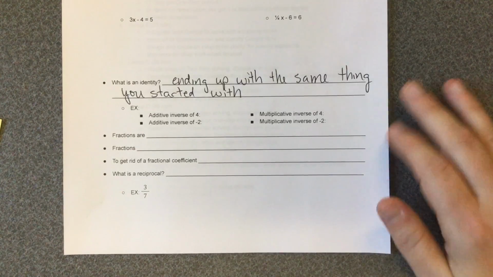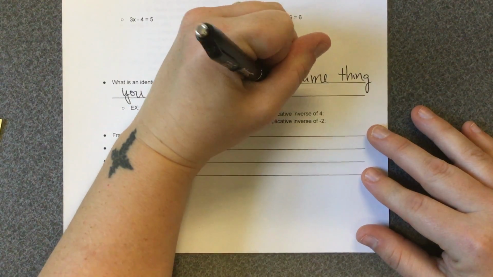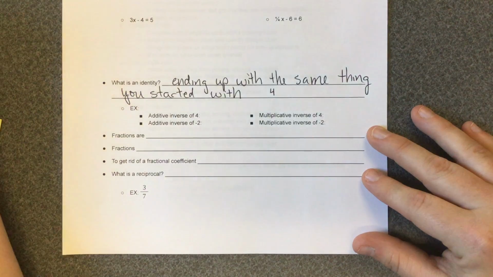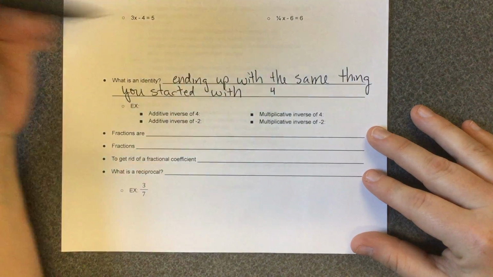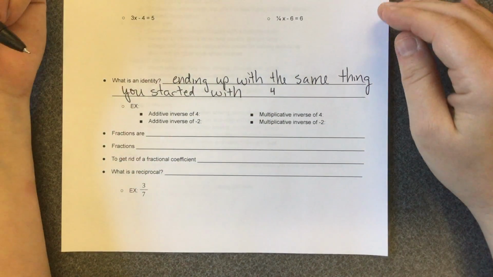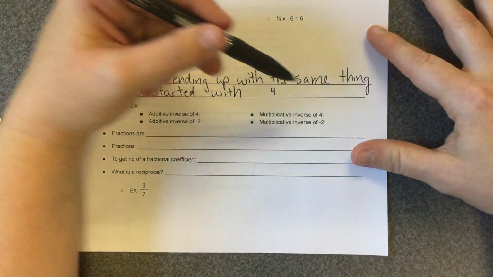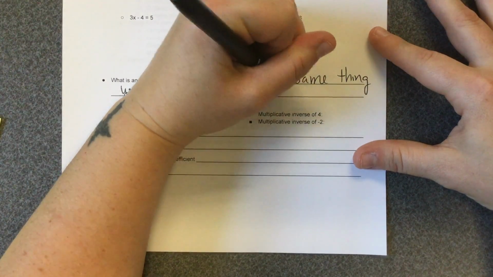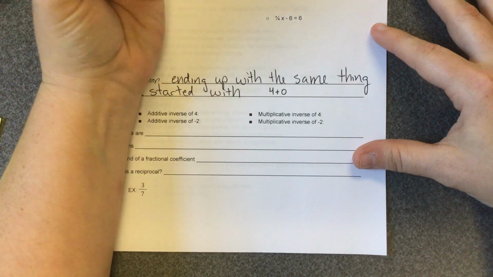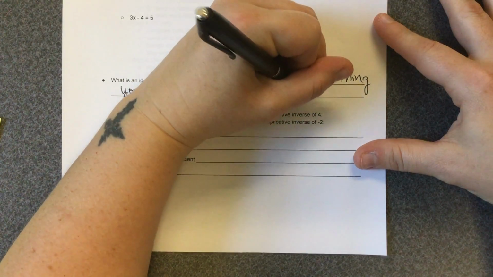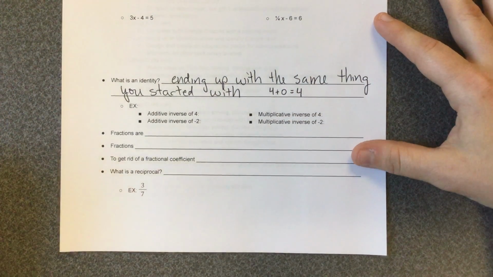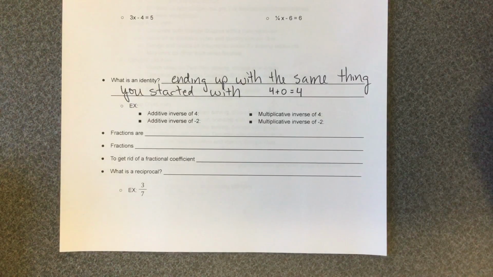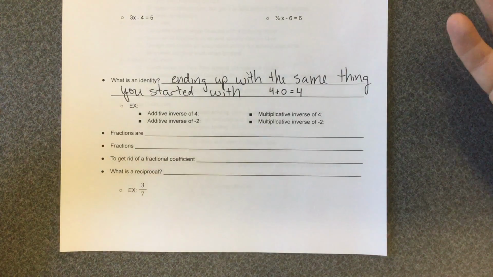For instance, if you have 4 and you want to add something to get to 4 again, you'd add 0. So you'd have 4. What about 3? What would you add to get to 3 again? 0. What about -7? What would you add to get to -7? 0.